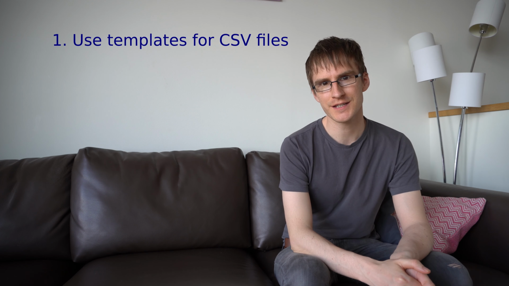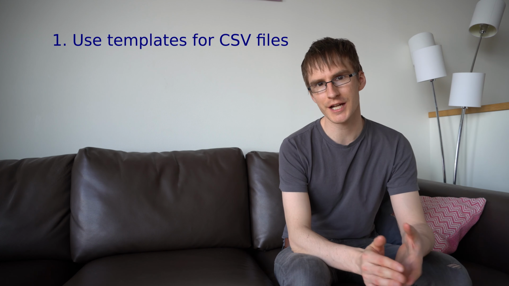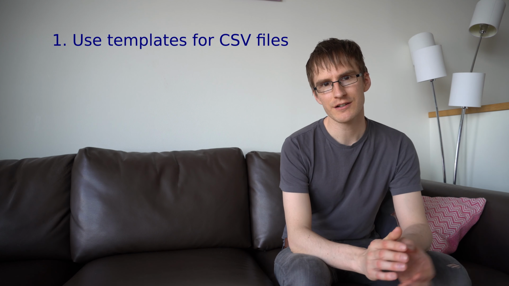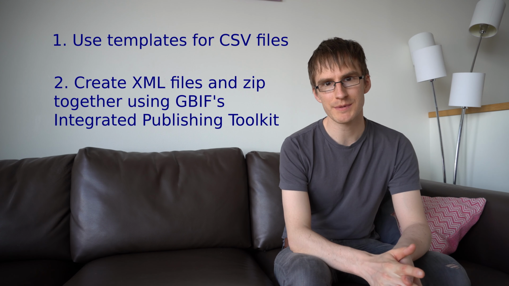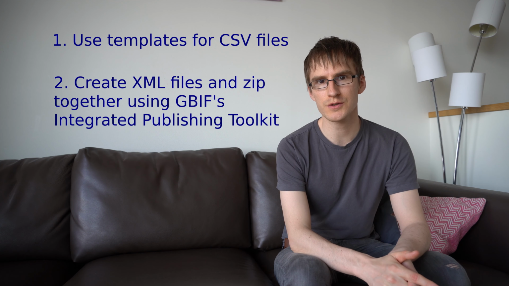Now, you'll be happy to know there's an easy way to create all of this and it doesn't require any coding whatsoever. So, firstly, you can create each of these CSV files using templates or template generators. And then you can create the XML files and zip it all together using GBIF's Integrated Publishing Toolkit, or IPT.